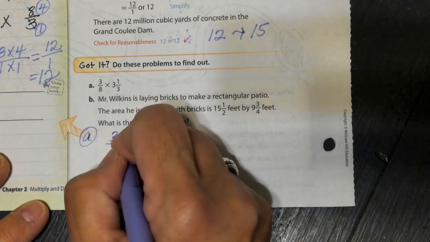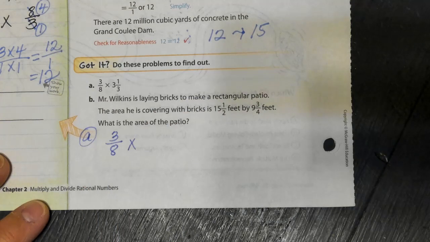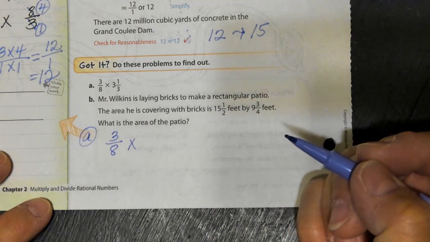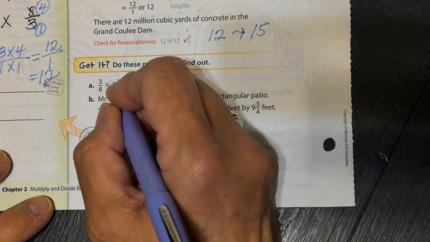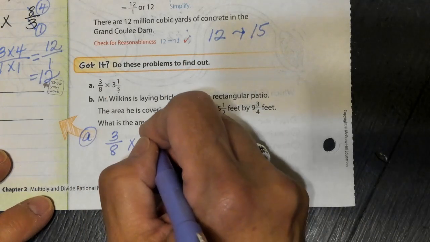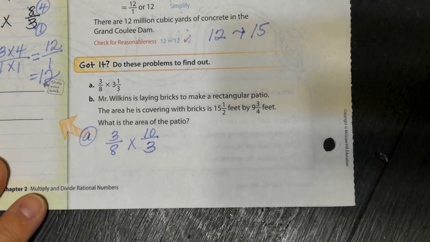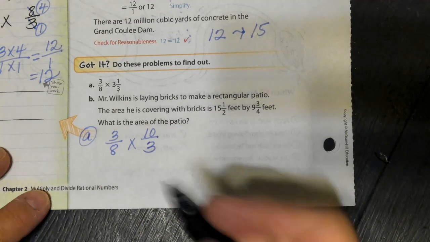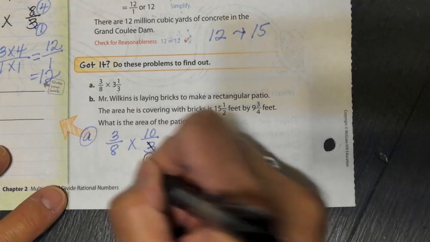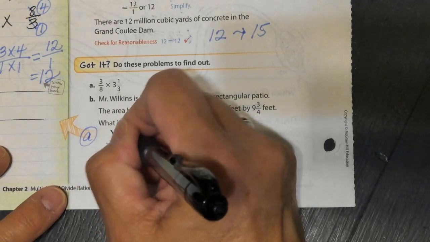So first thing we do is we make any of our mixed numbers or whole numbers improper fractions. And so 3 1/3 would become 3 times 3 is 9, plus 1 is 10 thirds. And then can we simplify before we multiply? Absolutely. 3 divided by 3 is 1. 3 divided by 3 is 1.